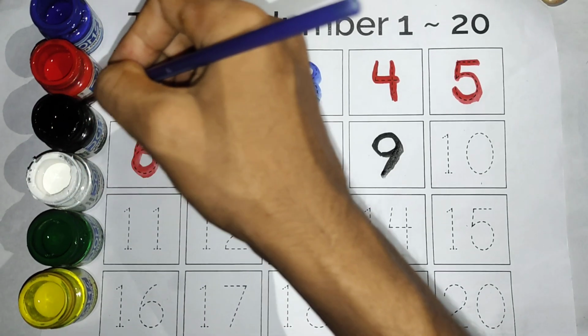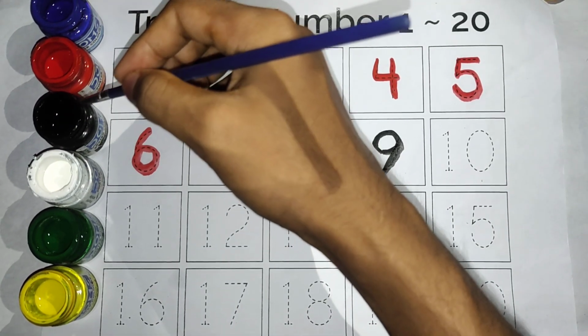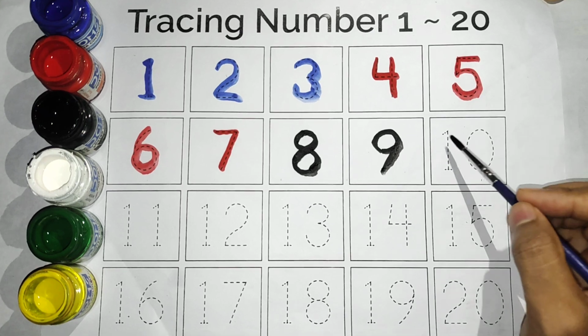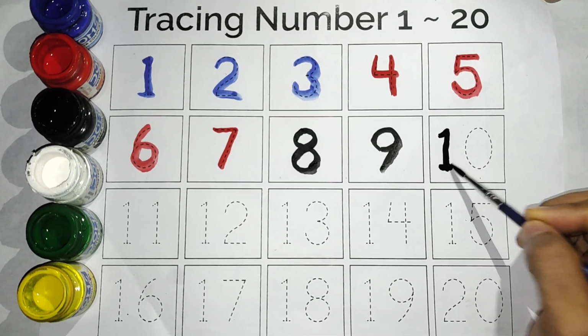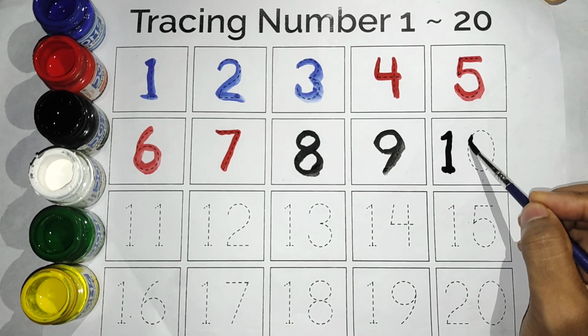Now we're coloring 10. The number 10. T-E-N, 10.